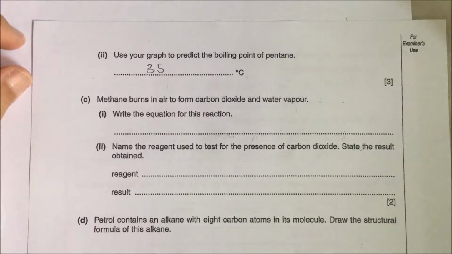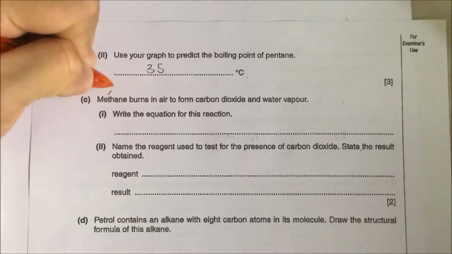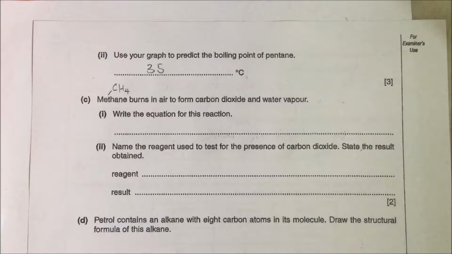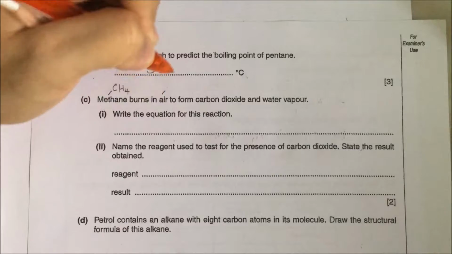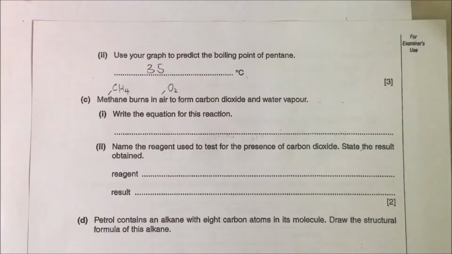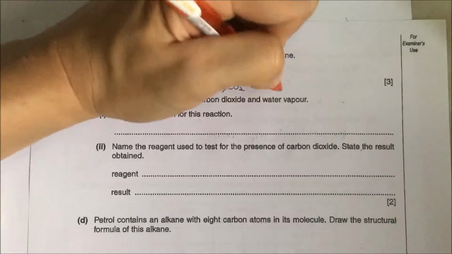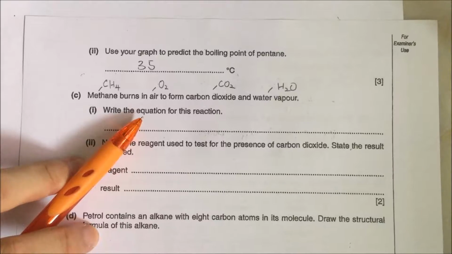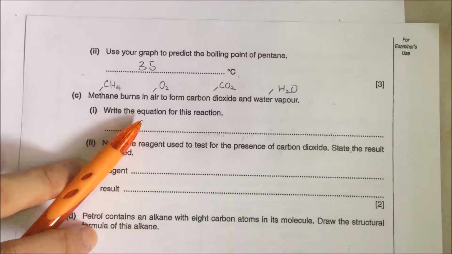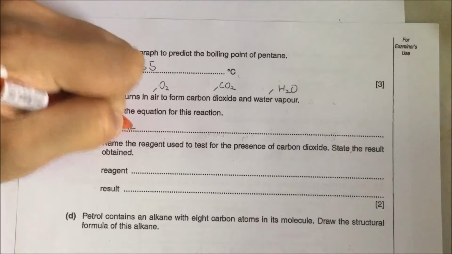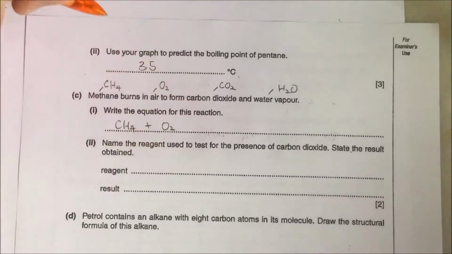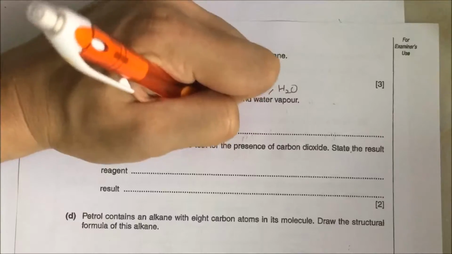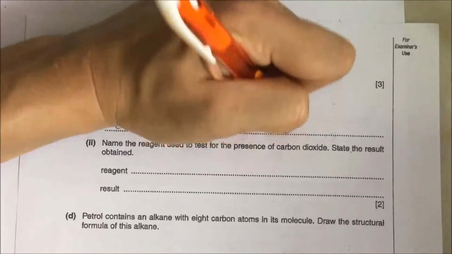That's what I got. Next, you've got methane burning in air to form carbon dioxide and water. So methane is CH4. What is the substance in air that burns? You should have an answer: oxygen. Carbon dioxide is formed. Water vapor is formed. They didn't ask you for state symbols, so you don't have to give them. So CH4 plus O2 gives you CO2 plus H2O.